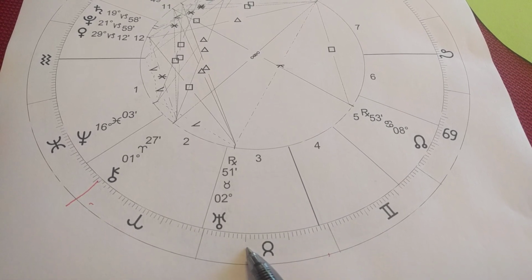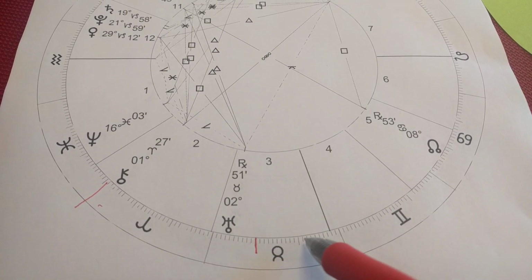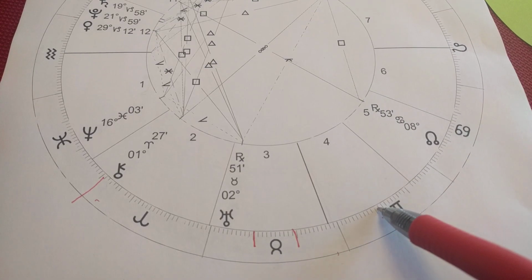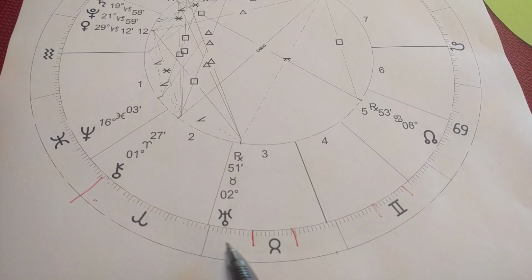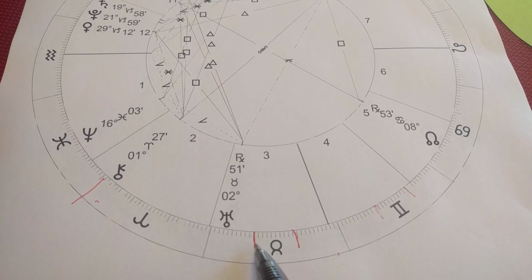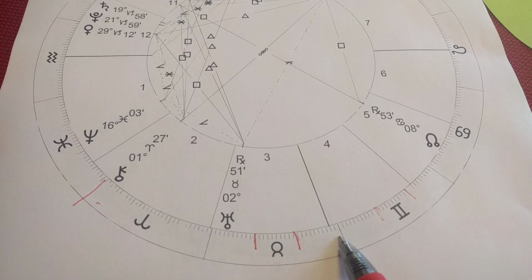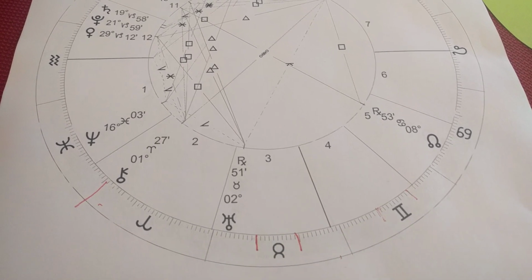And these markers show you where 10 degrees and 20 degrees are. So you can see that these markers are a little longer. And then within here, obviously you have the first 10 degrees of Taurus, 10 through 19, and then 20 through 29. So you might have an astrological chart with these markers on it.